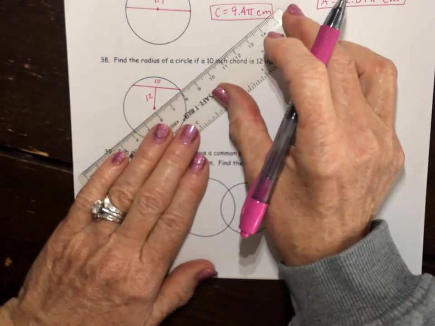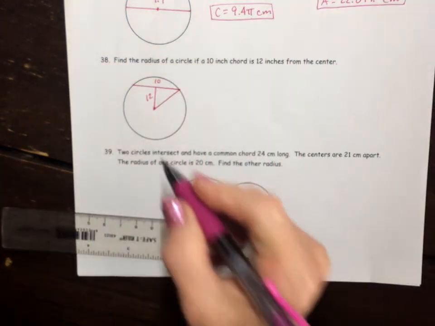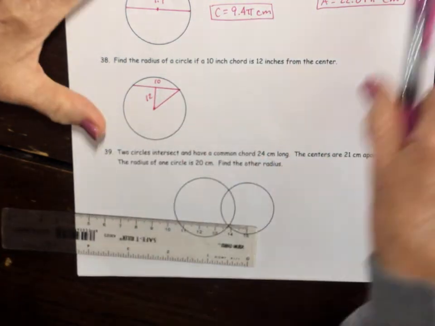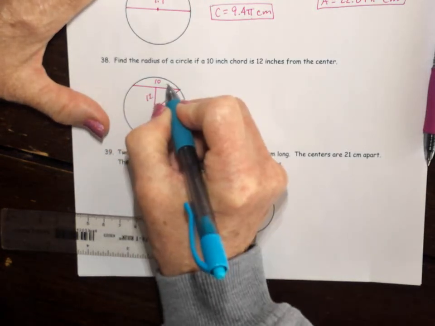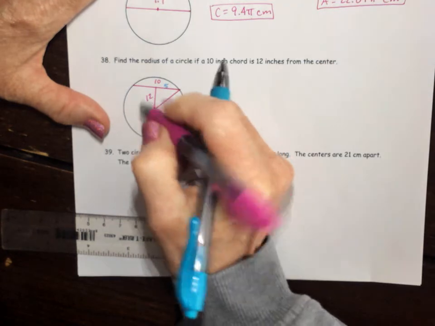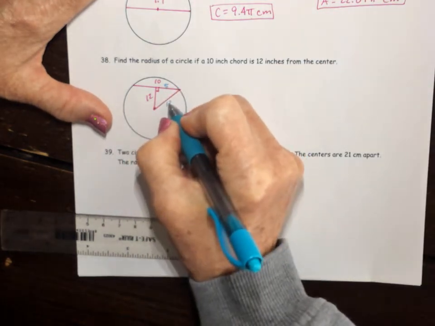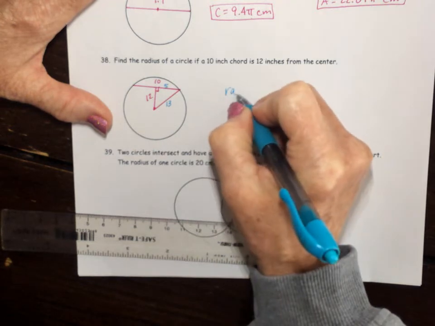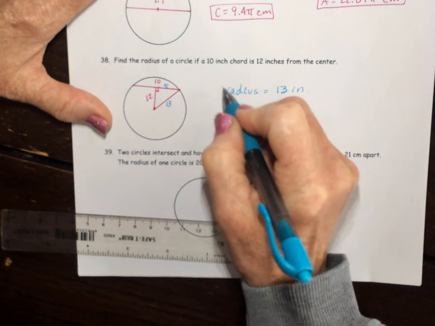Let me draw in the radius then. Always draw your radius to the end of the chord. That's what we're looking for. All right, if this whole chord was 10, then this half of it is 5. Oh, look at that. We have a 5, 12, 13. And your radius is 13 inches.